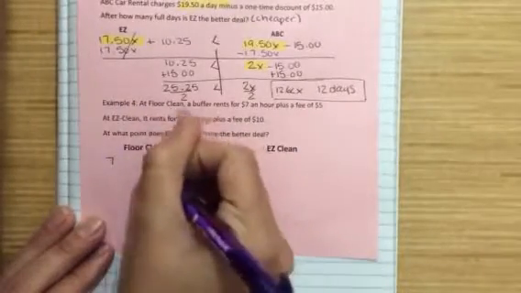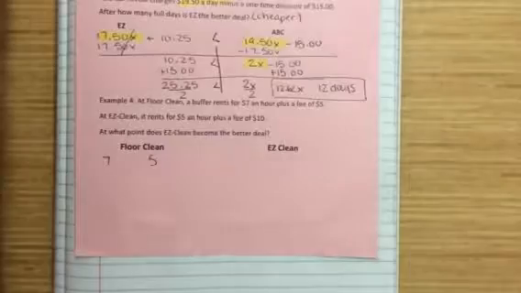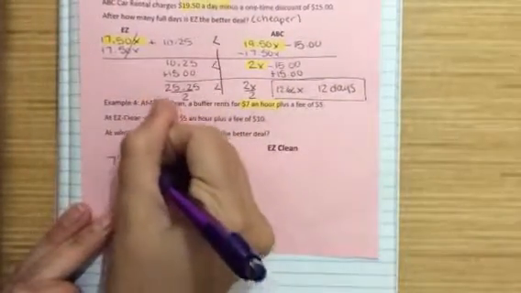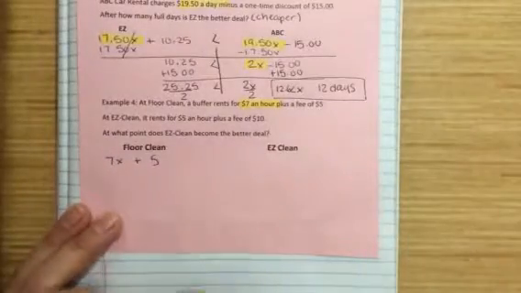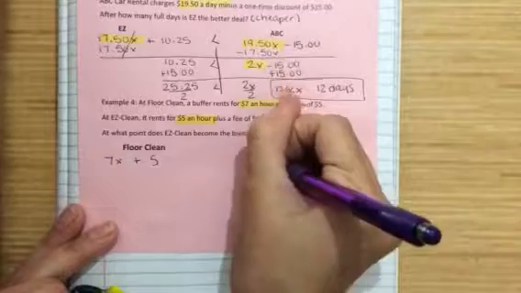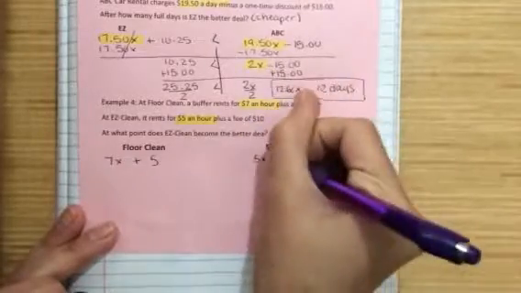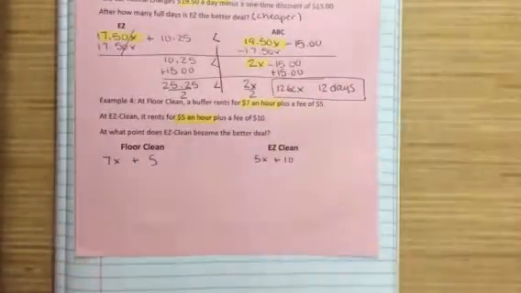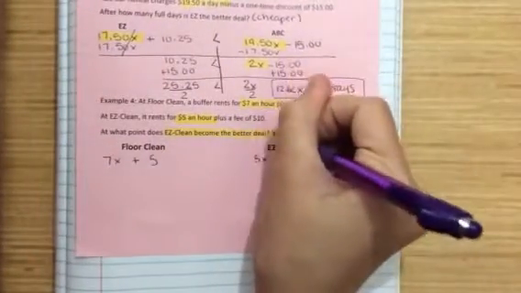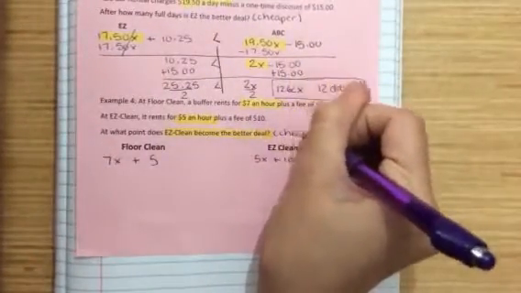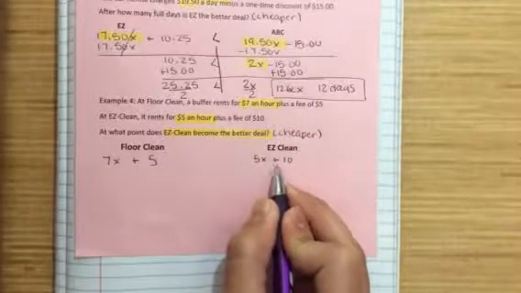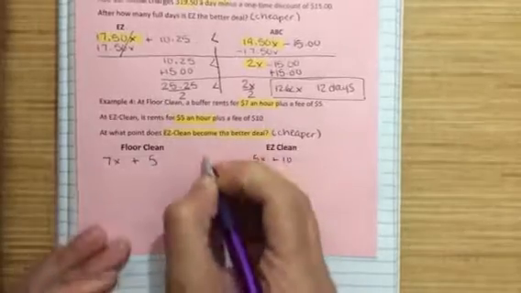Our numbers are 7 and 5, and it's $7 an hour, so this gets the X. At Easy Clean, it rents for $5 an hour, so since it's for every hour, that gets the X, plus the fee of 10. I want to know when Easy is the better deal, so when Easy is cheaper. If this is cheaper, it's the smaller amount, so this is greater.